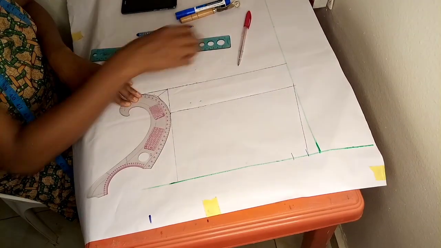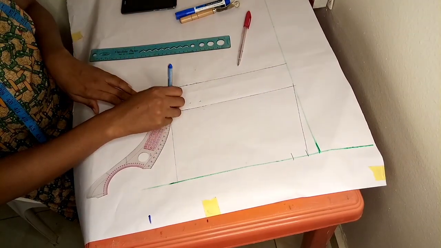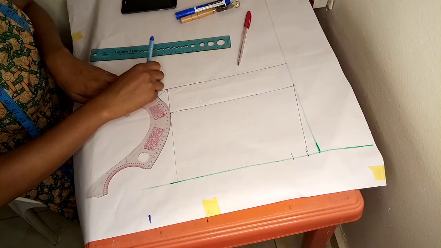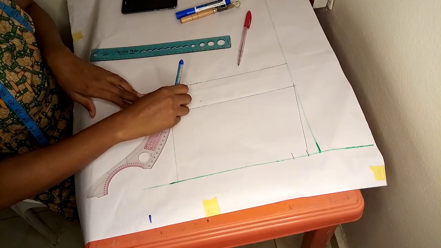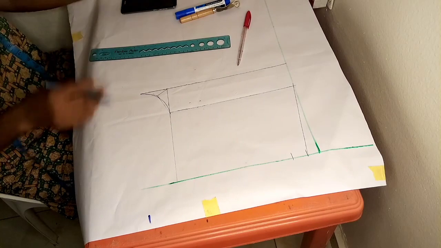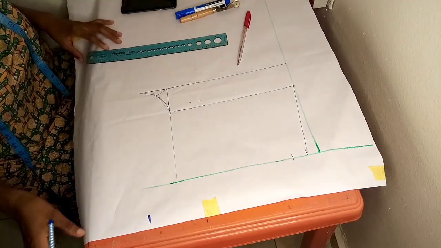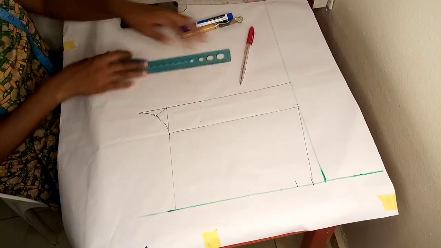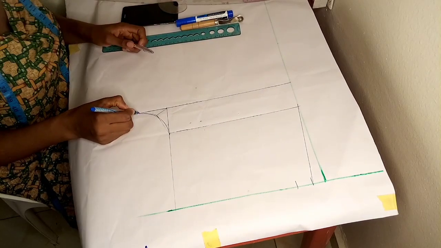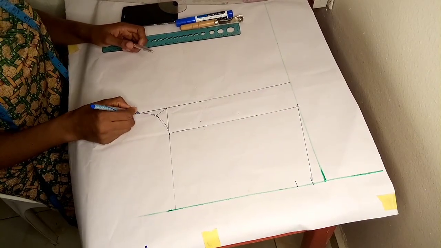Then I went for the front. Please, let's just do it the right way, because that mark was not very nice. Okay, so now we've gotten our crotch for the front.